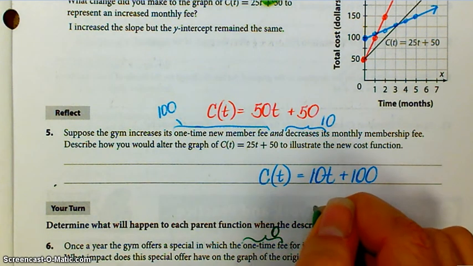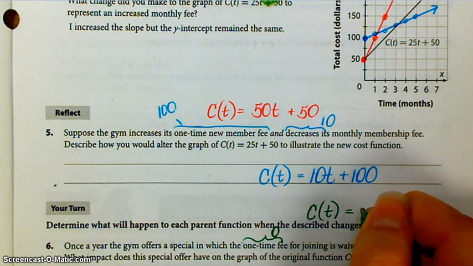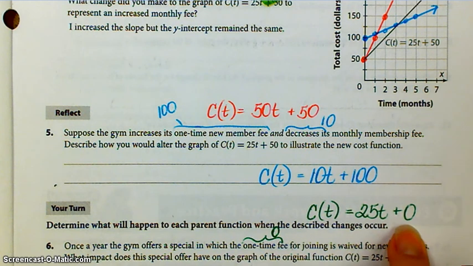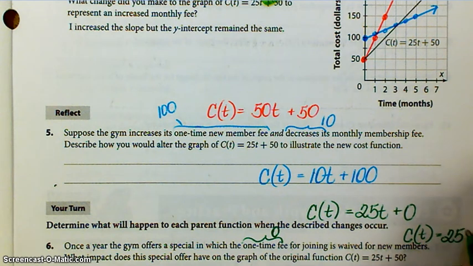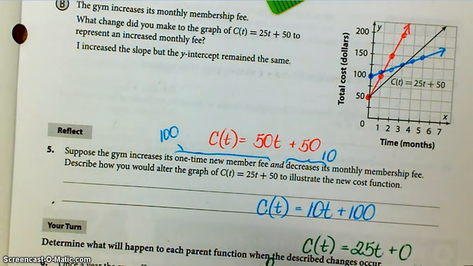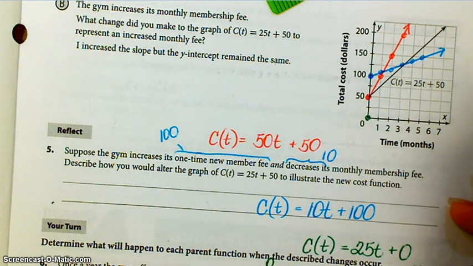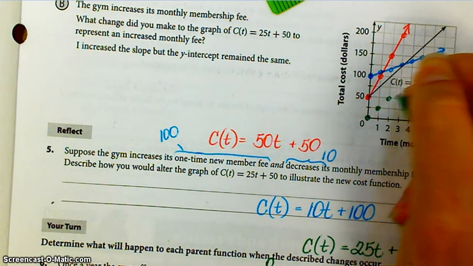Well, we're still going to have $25 a month, but this time plus a $0 one-time fee. So basically, your cost is just going to be the flat $25 a month. Your y-intercept in this case is 0, and you're going to go up by $25 a month.